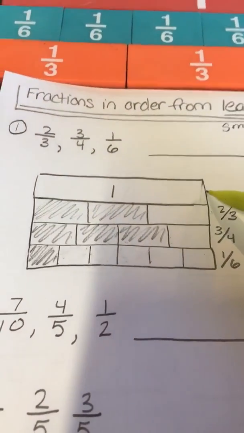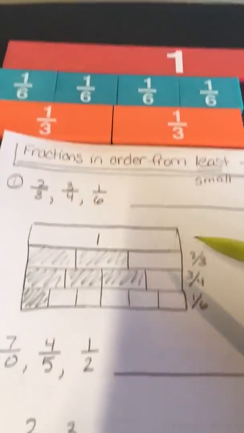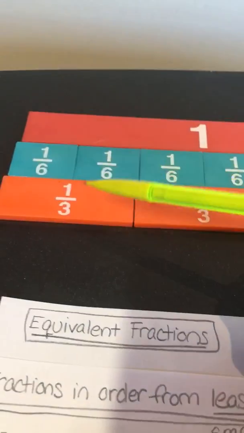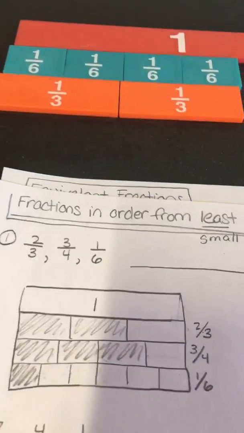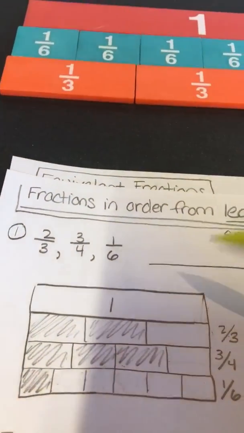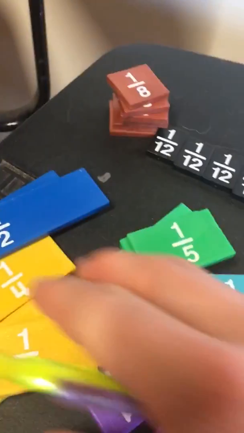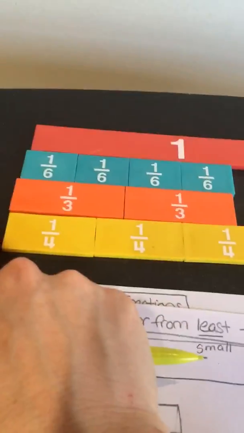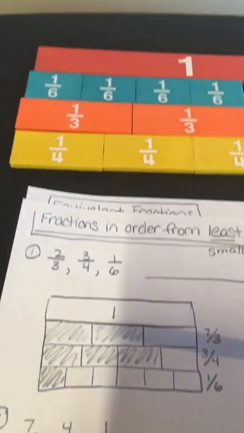So I have my 1/2, check, okay, and I have 2/3, which right there I have 2/3, okay, and then 3/4. So I'm actually going to grab my fourths over here. 1, 2, 3/4. So I have 3/4, 2/3, and then I'm actually supposed to have 1/6.